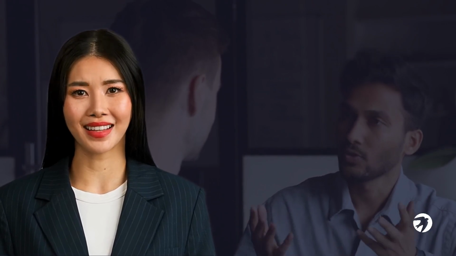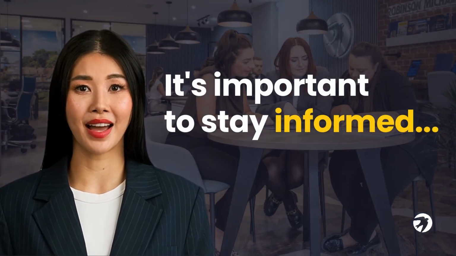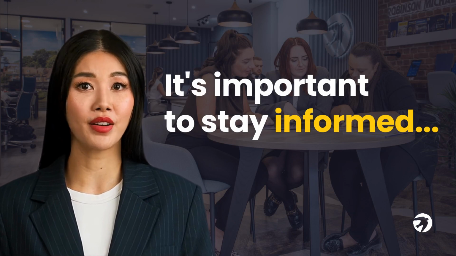New areas are steadily being brought under licensing regulations, so it's important to stay informed. Our expert team is here to help our investor community determine whether their properties will require a license. If it does, we'll provide clear guidance and support to ensure everything is in place.